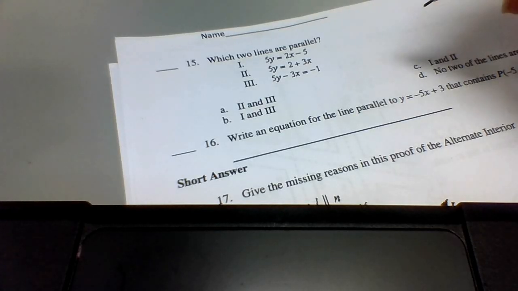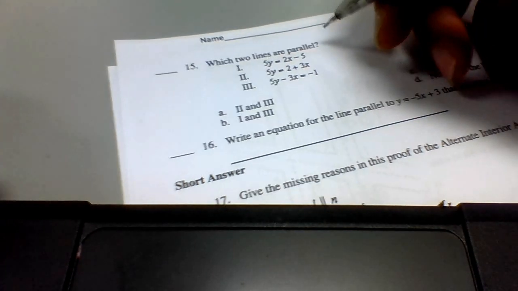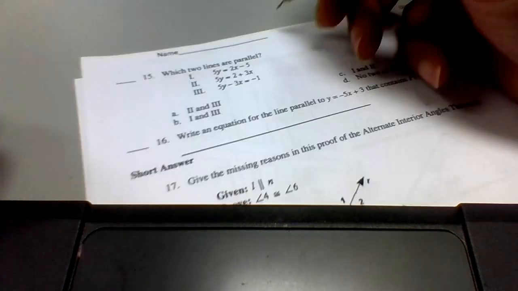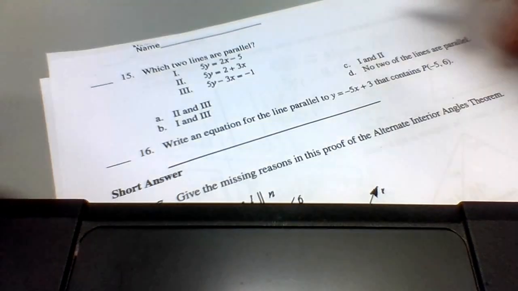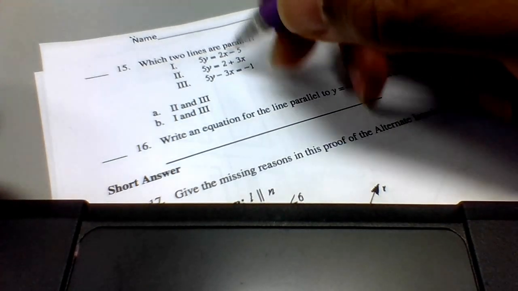Again, we are on another chapter 3 review, page 4. All right, which two lines are parallel? In order to find which two lines are parallel, we're going to have to look at the slopes.